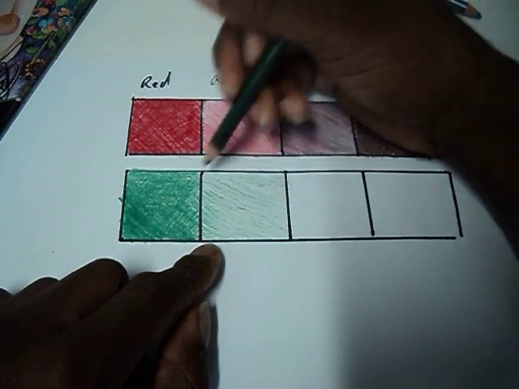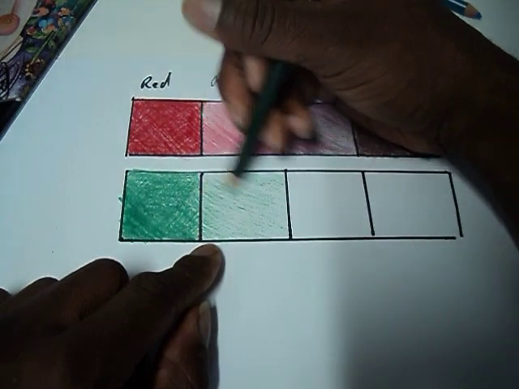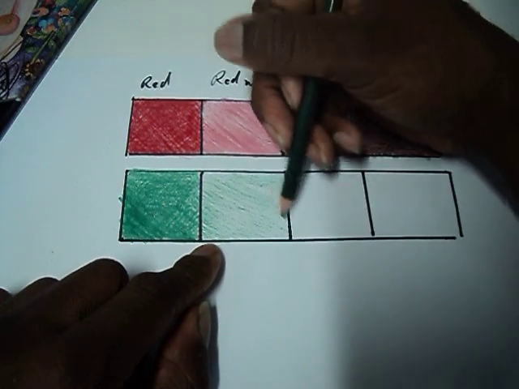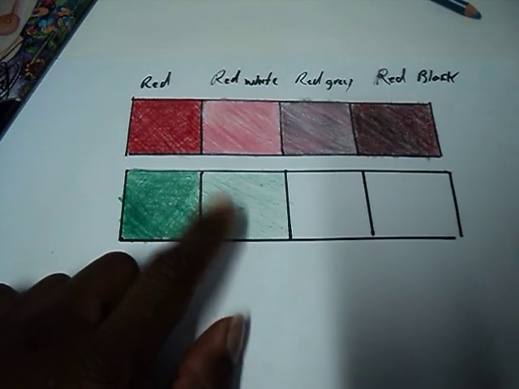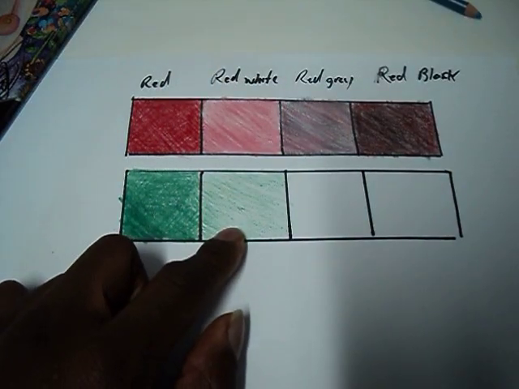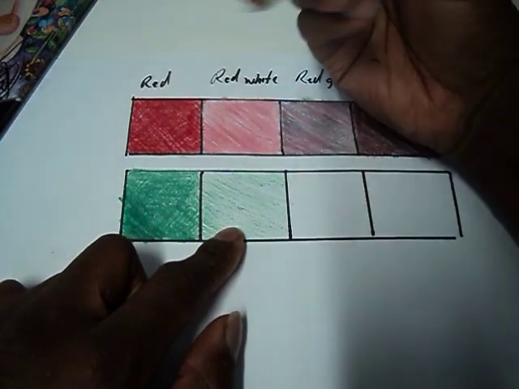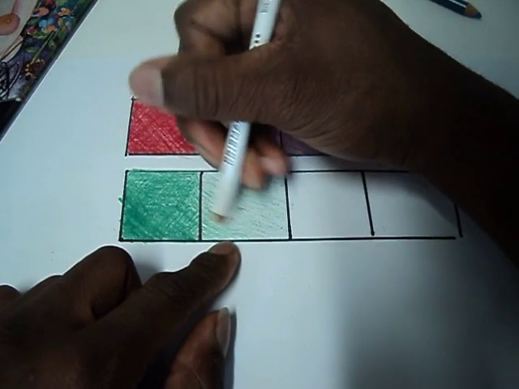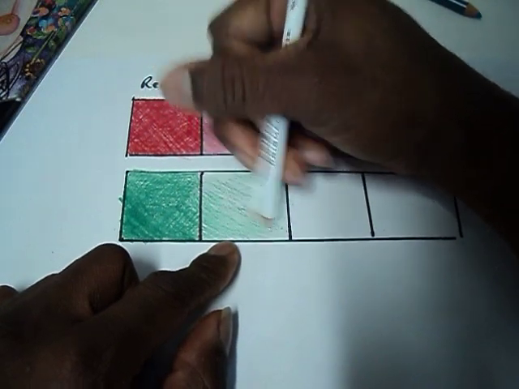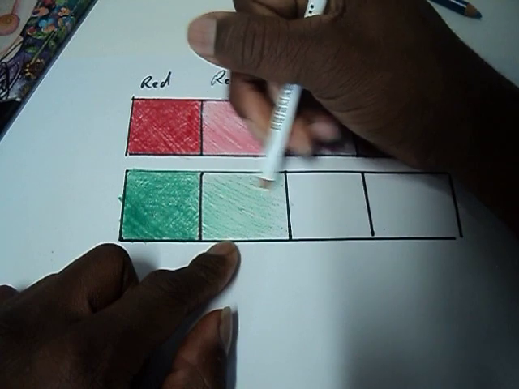So truthfully, I could just leave this thing just like it is, and it will be fine. Just understand that this is green and white. But since I have white, I'm going to put white down on it. It's more fun that way.